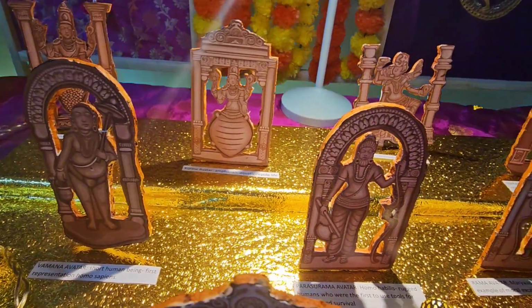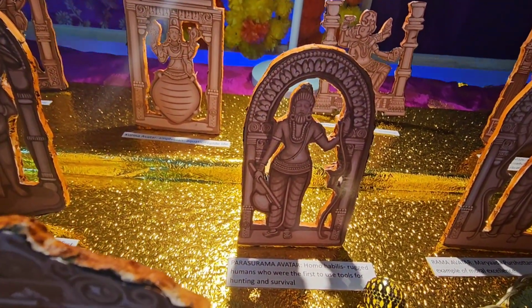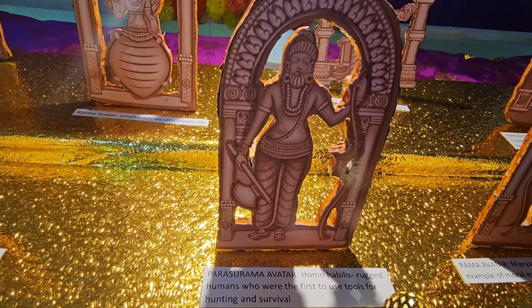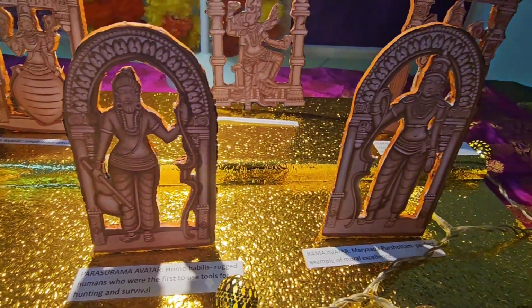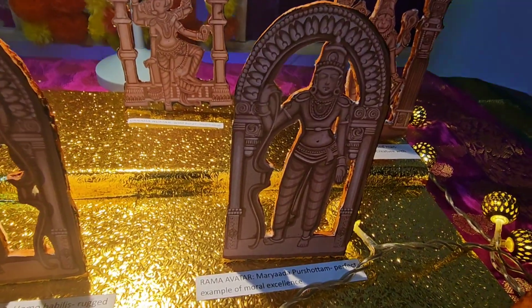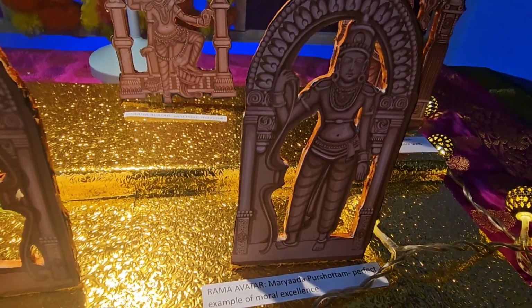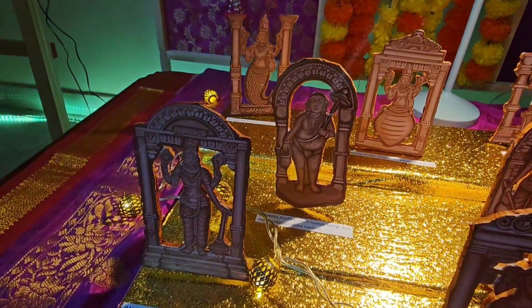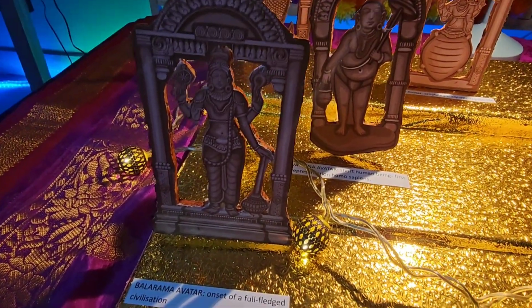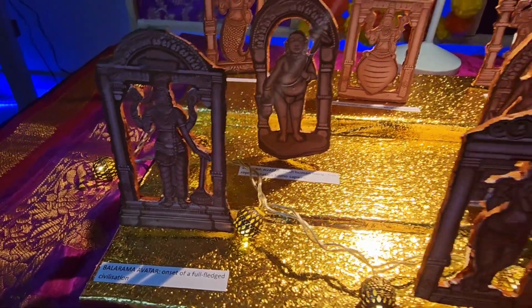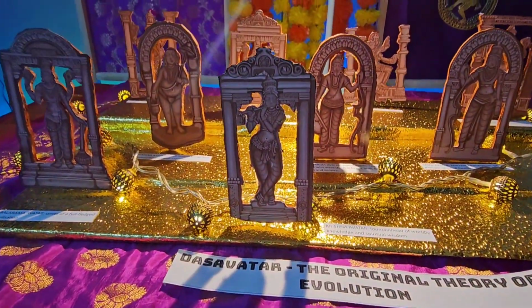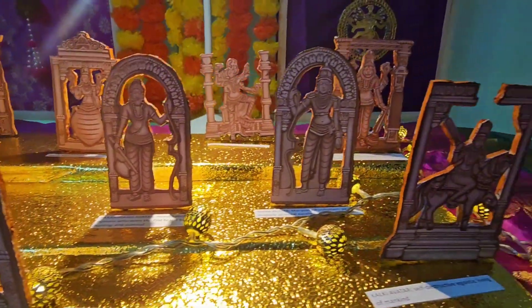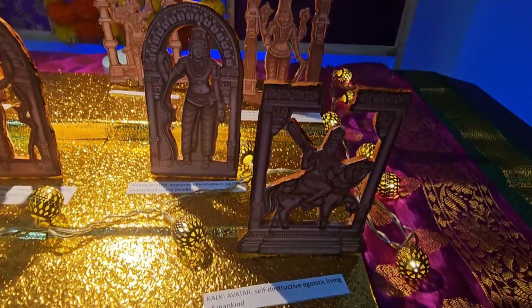Parashurama Avatar is the first representation of Homo habilis, who were rugged humans and the first to use tools for hunting and survival. Rama Avatar is the Maryada Purushottam, a perfect example of moral excellence. Balarama Avatar represents the onset of a full-fledged civilization. Krishna Avatar is the fountainhead of worldly knowledge and spiritual wisdom. And Kalki Avatar represents self-destructive, egoistic living of mankind.